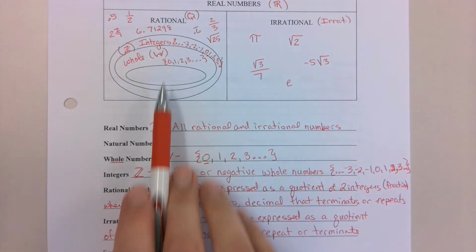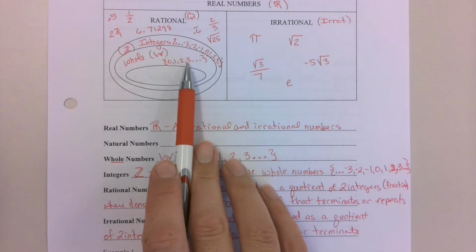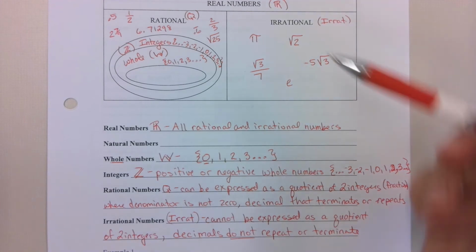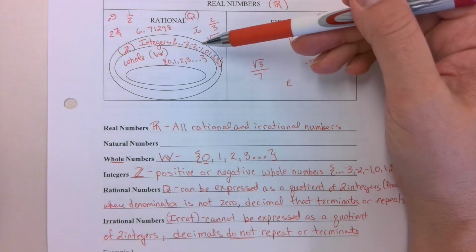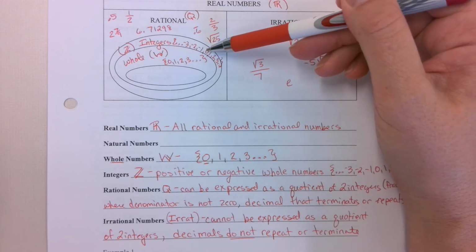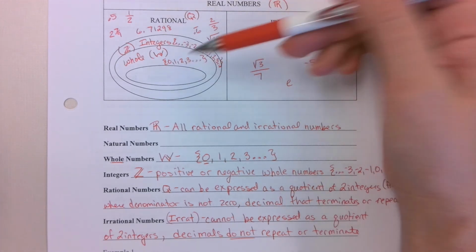What I need you to remember is that there's infinite numbers here because we have infinite whole numbers. We never stop counting. All right. So if you look at this, whole numbers are a subset of integers because whole numbers are this part of the integers going up, but we don't have any of the negatives included in whole numbers.